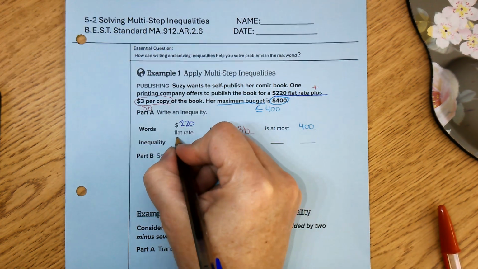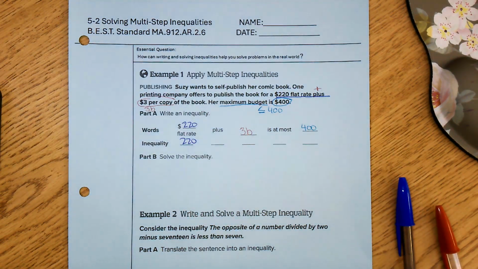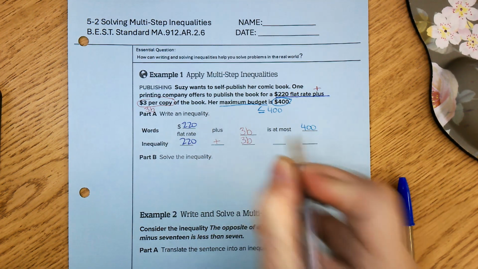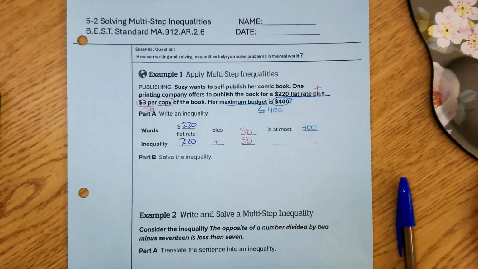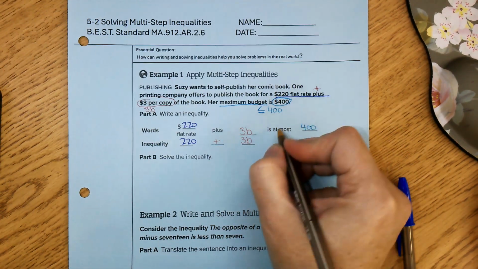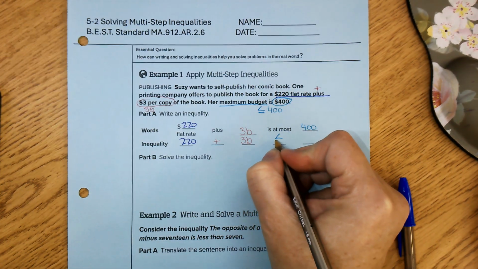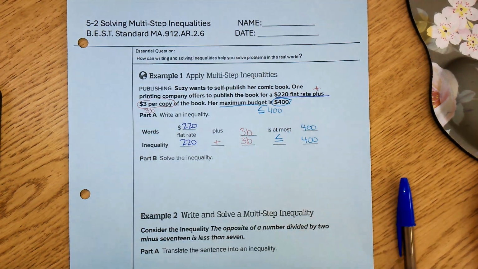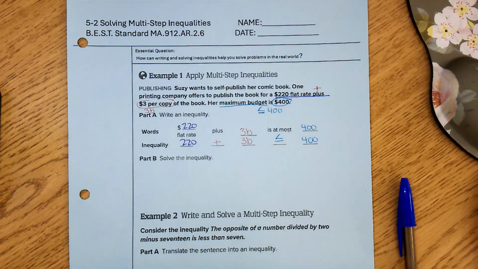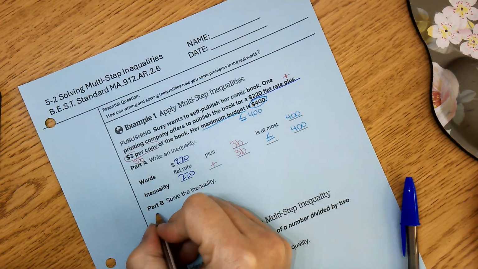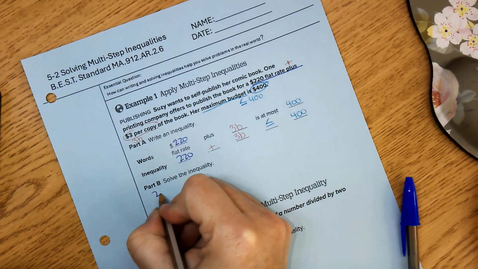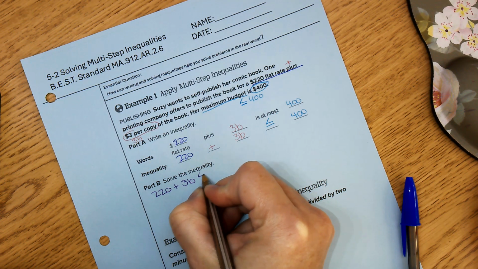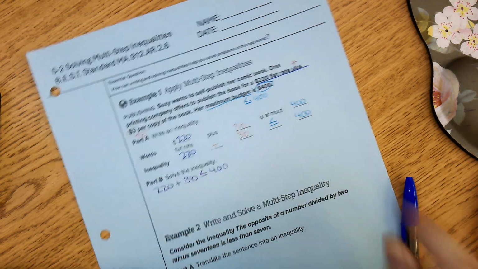All right, so flat rate 220 plus $3 per book is at most, okay, at most, which means it's going to be less than or equal to $400. Now we're going to solve. Okay, so let's rewrite this. 220 plus 3b is less than or equal to 400.